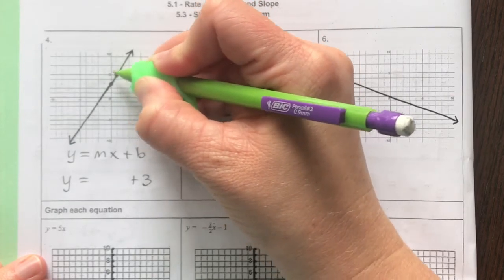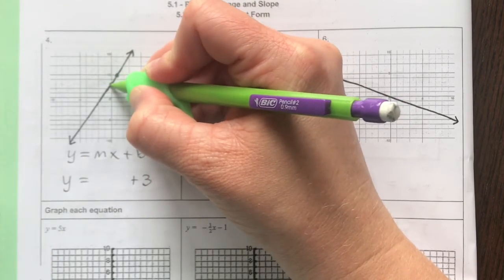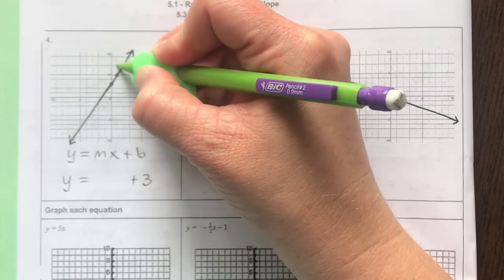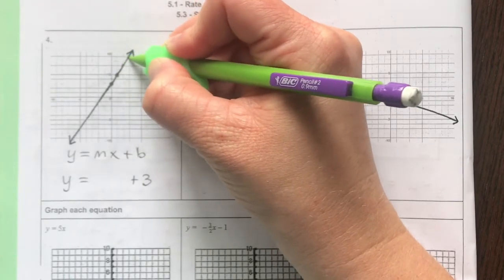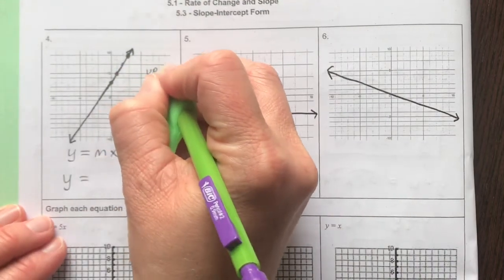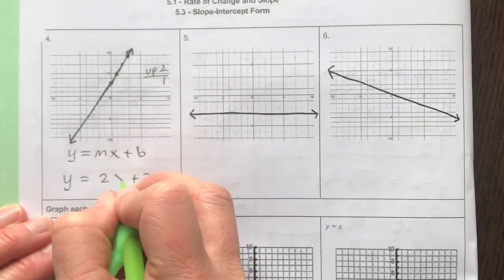It looks like the point (1, 5) is a point on the graph, so let's see if that pattern still exists. So we went up 2, right 1, up 2, right 1, up 2, right 1. It looks like that is the pattern. So my rise over run was up 2 and right 1, so that fraction would be 2 for my slope.